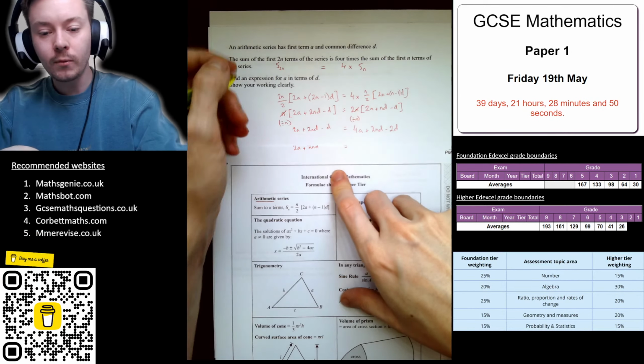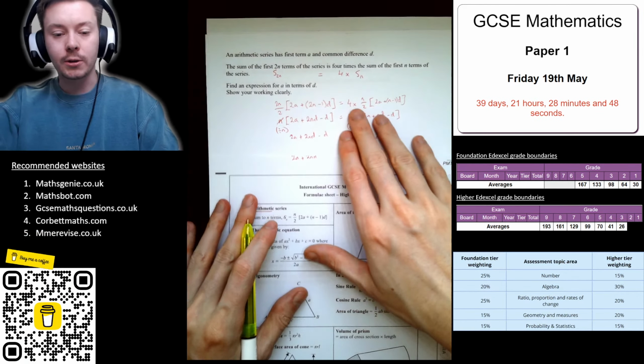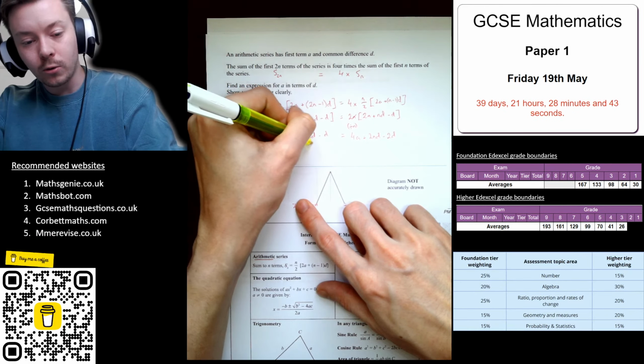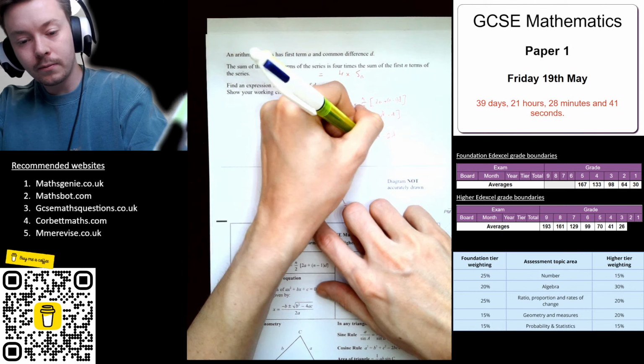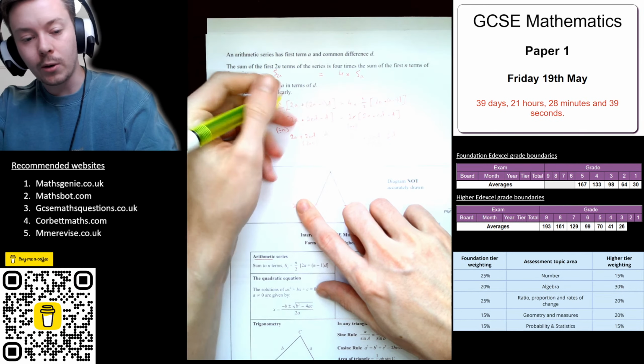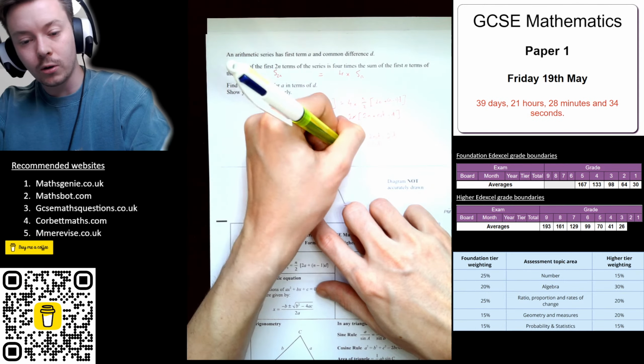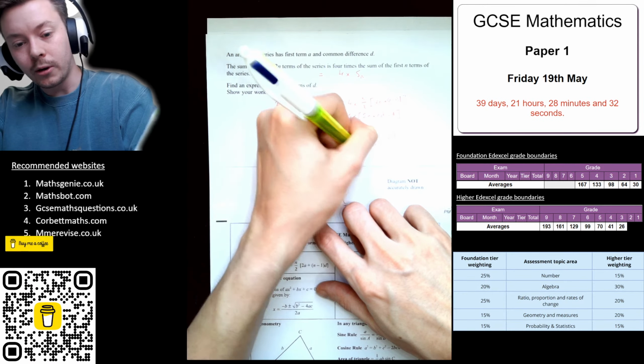Okay. Now the next bit that I can see is I've got 2nd on both sides, so take away 2nd from both sides, and they will cancel each other out. So 2a minus d is equal to 4a minus 2d.